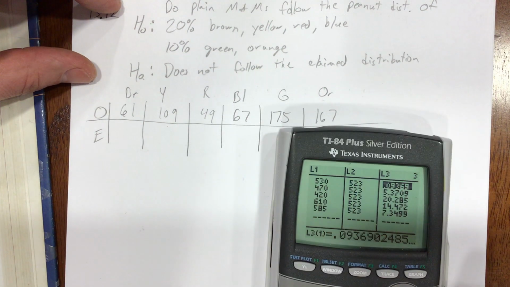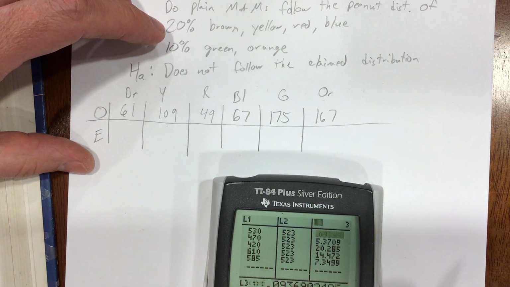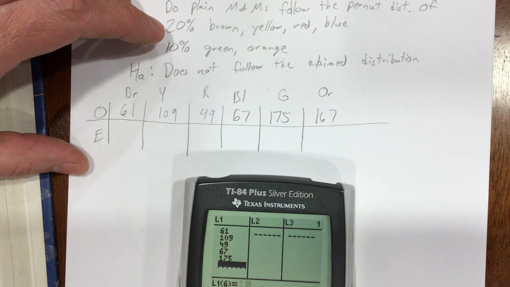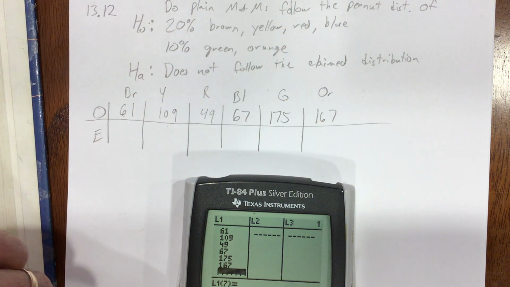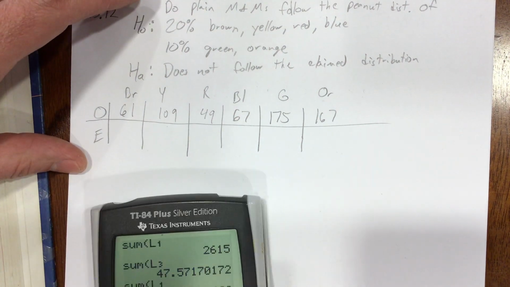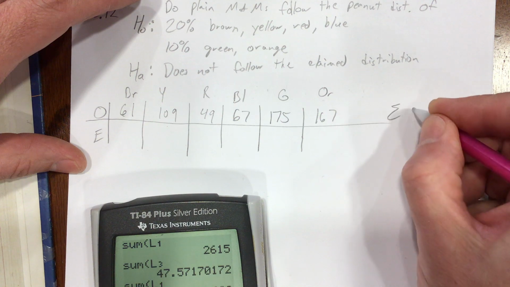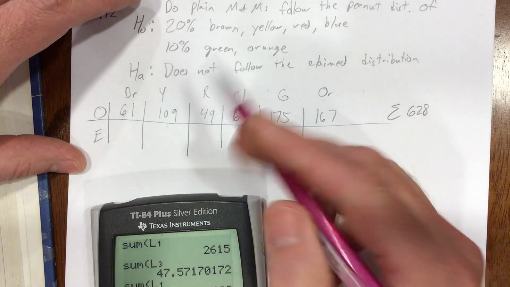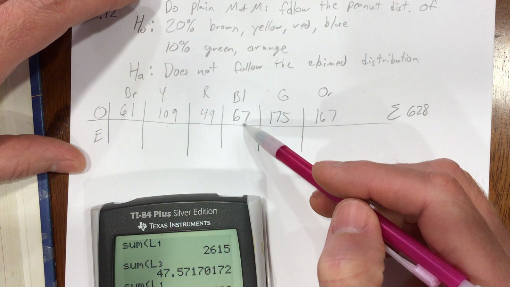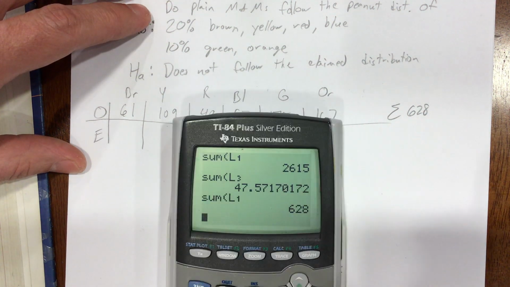All right, so step one, I got to get those counts into my calculator. Okay, and now I got to find the sum of that. So 628 is my sum. And I have 4 categories that are supposed to be 20% of that, right?